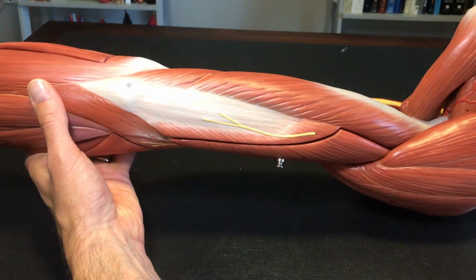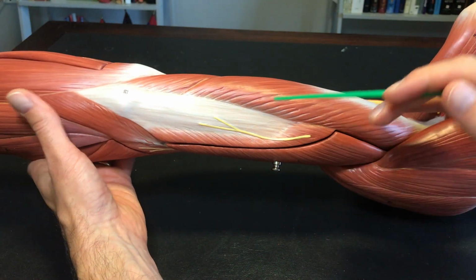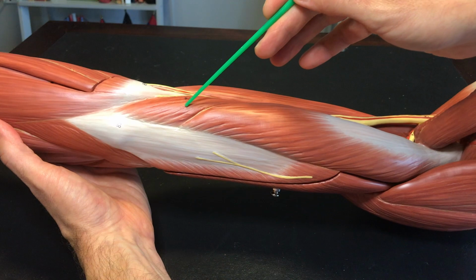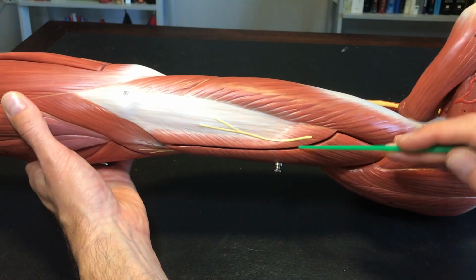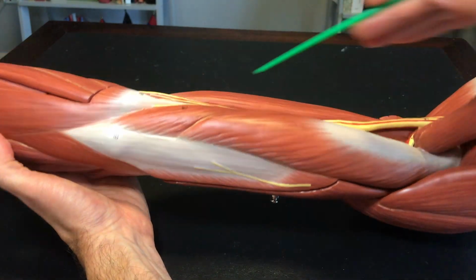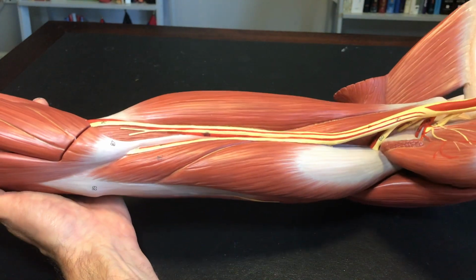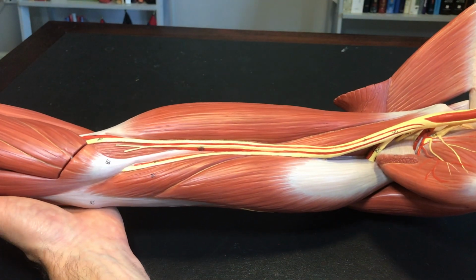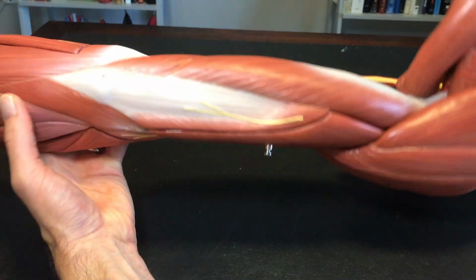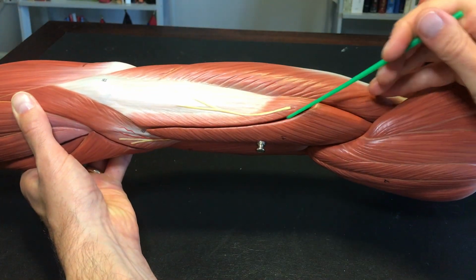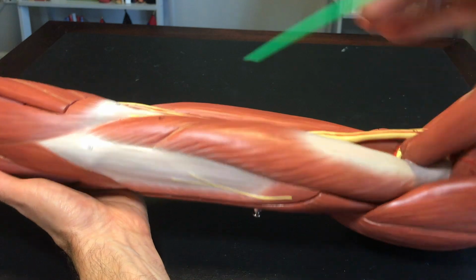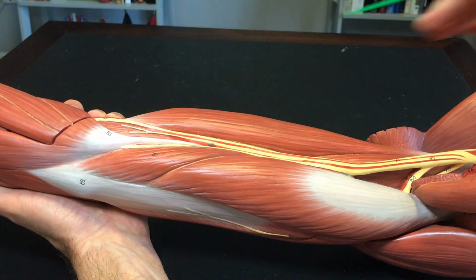So LLM, lateral, long, medial. I say medial because here we are on the inside of the arm, so to speak. Okay? 3 heads of the triceps brachii. Lateral, long, it is the long one, and medial.